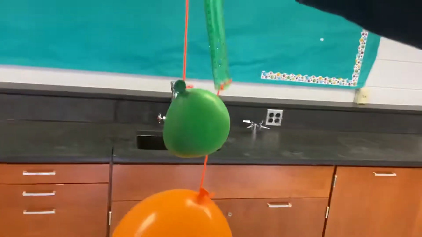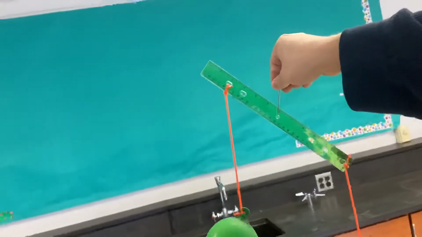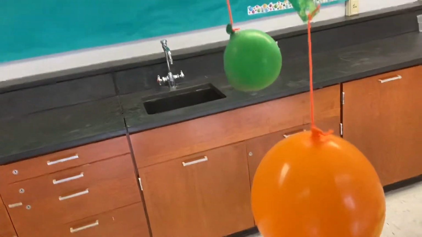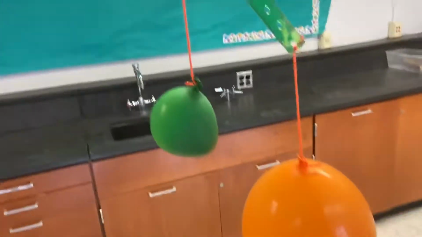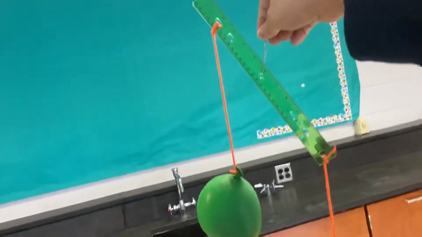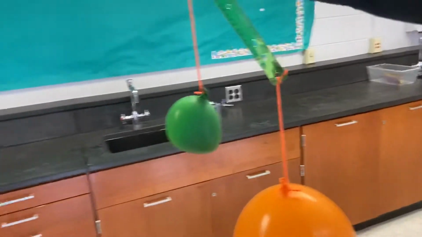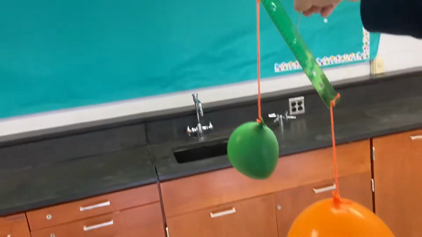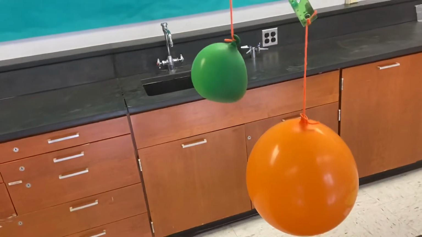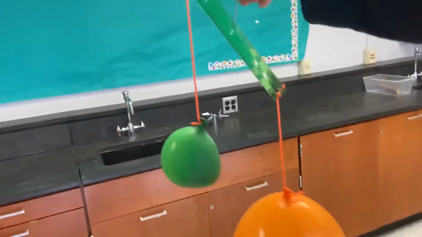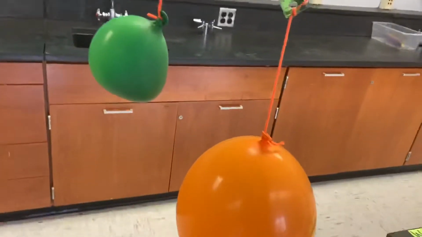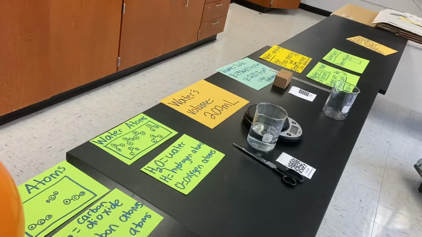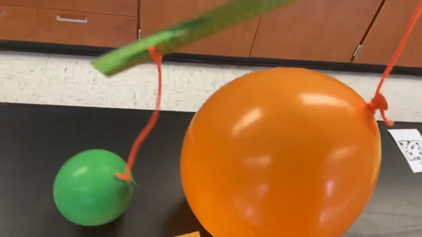Whoa. So what did you notice happen? Which side is telling us that it has more mass? The orange one, right? The orange one pulls down farther. So we can see from this little experiment that the orange balloon has more mass than the green balloon. So yes, gases have mass. Obviously, not as much mass as liquids and solids, but gases have mass.